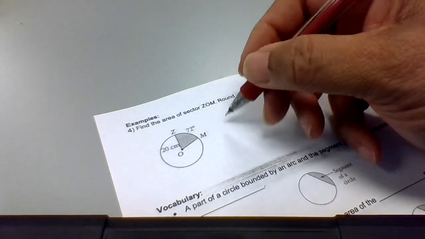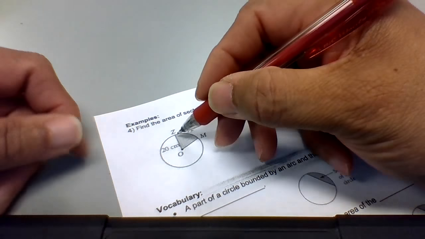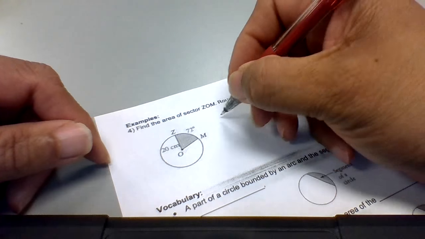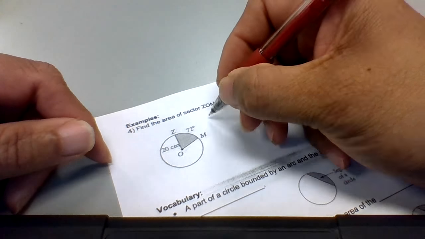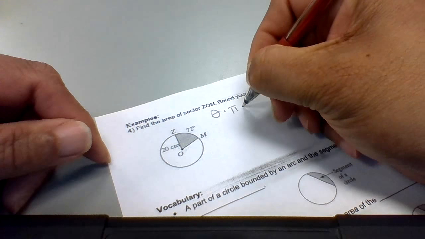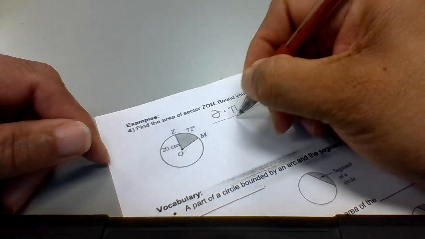All right, so let's take a look at the problem here. So again, I just want to find the shaded area. So again, I'll come over and write the formula. Theta times pi times r times r all over 360.